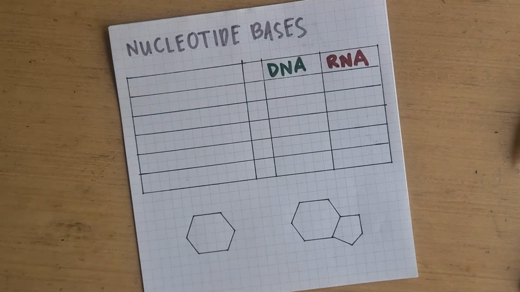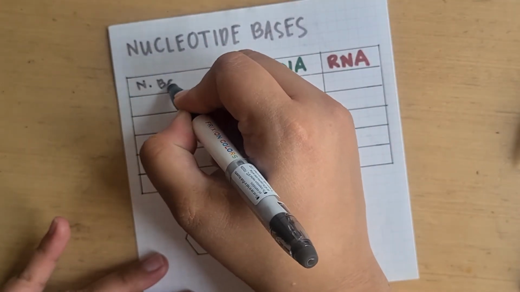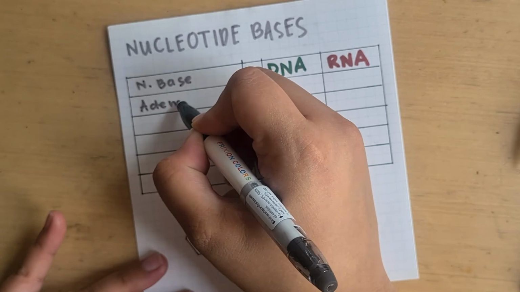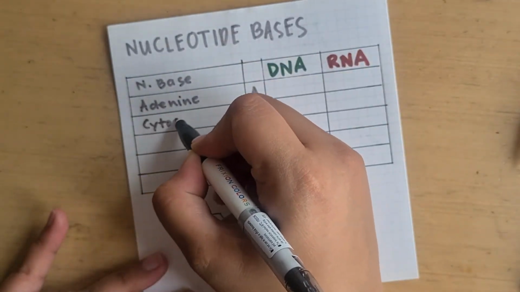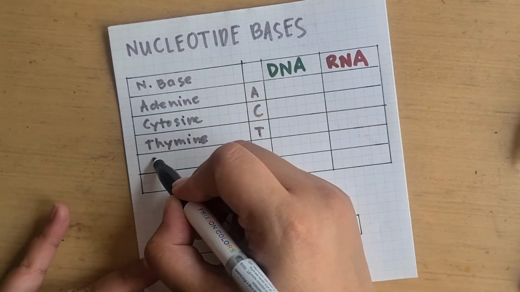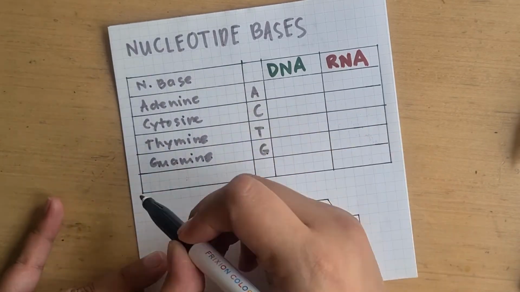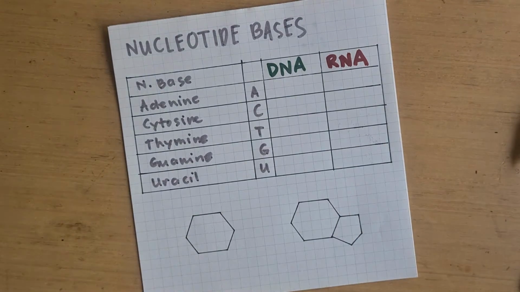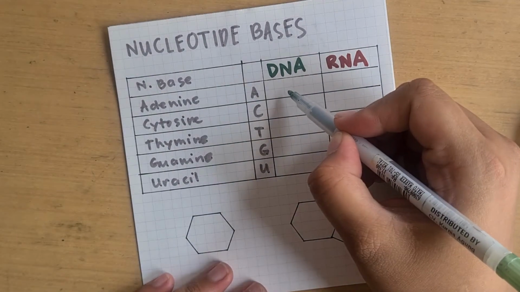There are 4 nucleotide bases in DNA and another set of 4 nucleotide bases for RNA. The first one is adenine with the symbol A, cytosine with C, thymine uses the letter T as its symbol, and G for guanine. Uracil is with the letter U.